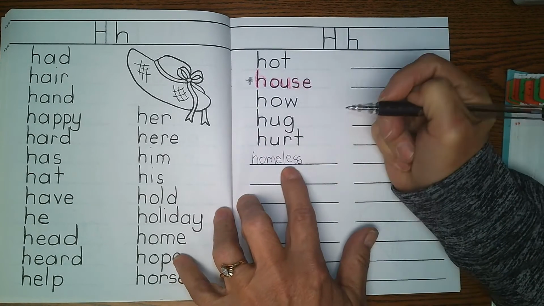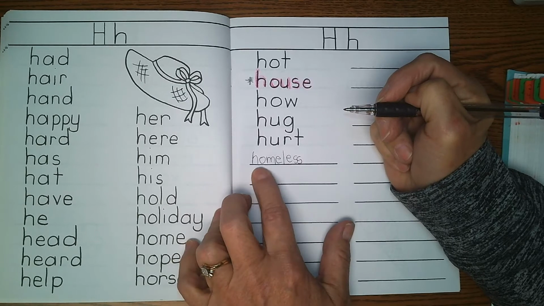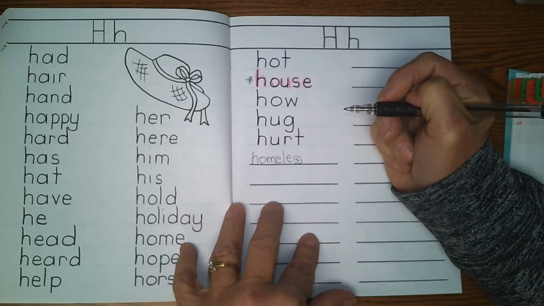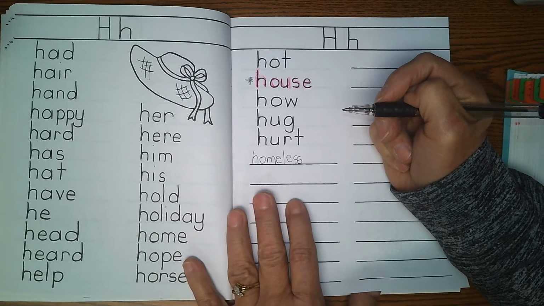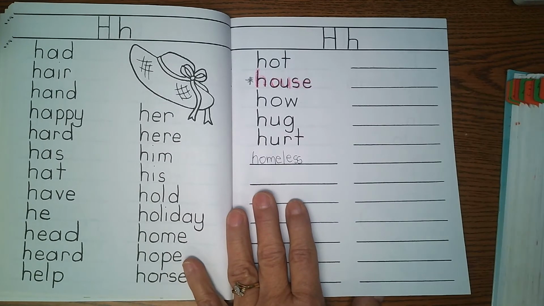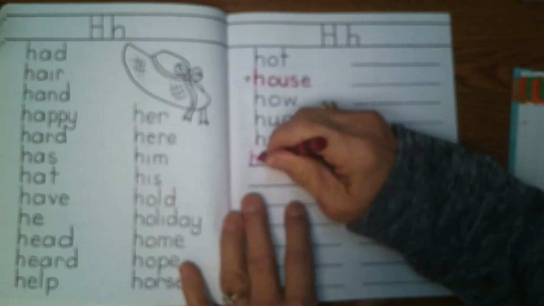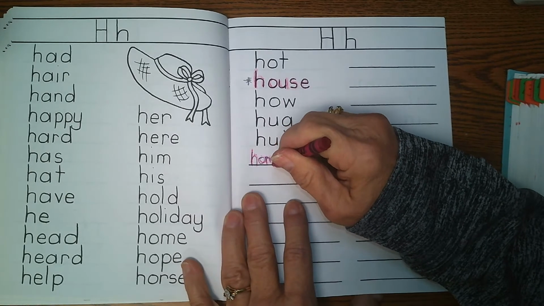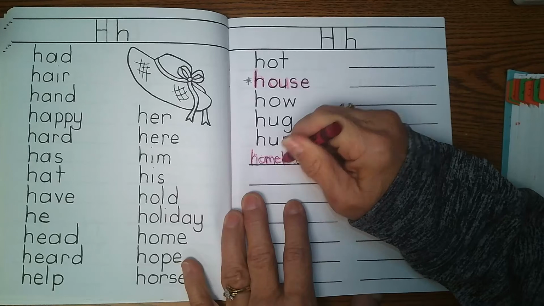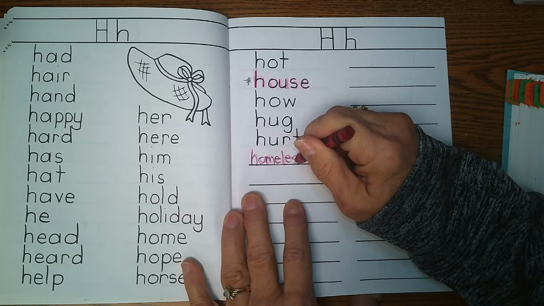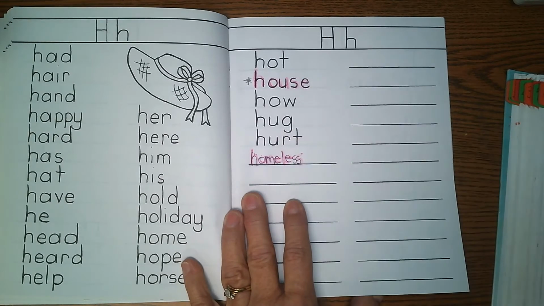Less is your suffix, and home is your base word. Homeless. It means you do not have a home. H-O-M-E-L-E-S-S, homeless.